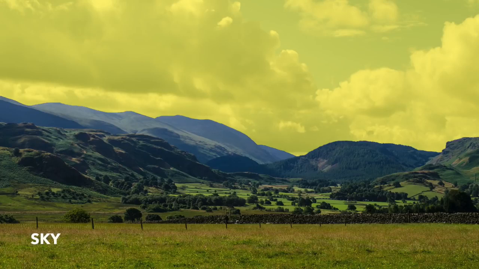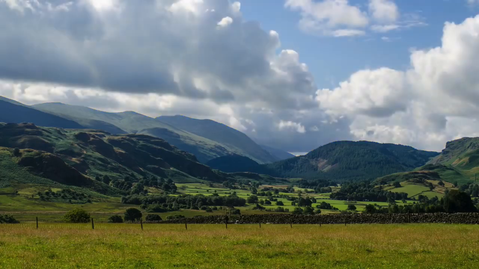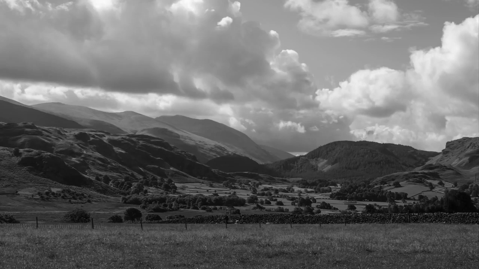And then the sky, which is obviously the lightest value that you have, although there are exceptions. Take a look at it in black and white. You can really see the value differences when you take away the color.